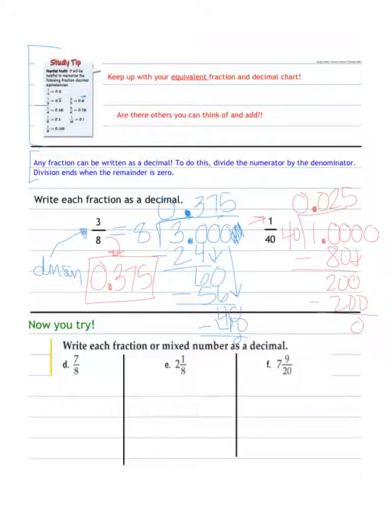So then I'm done, because I get 0, so that can just go away, and my answer is 25 thousandths. So 1/40th is the same as 25 thousandths. You try these on your own and then come back and check. So 7/8, we have 7 divided by 8.